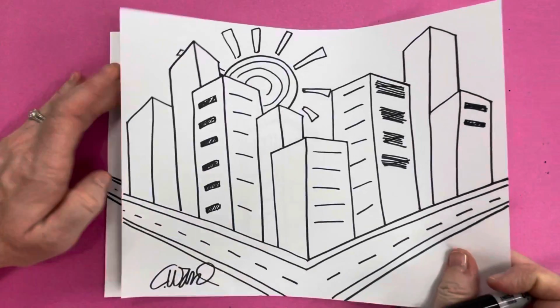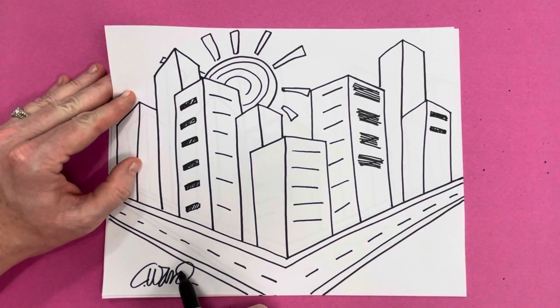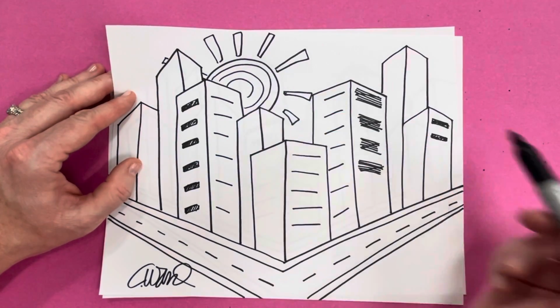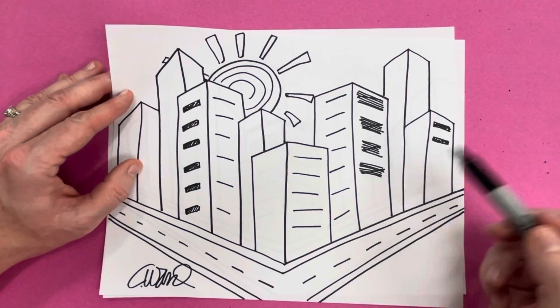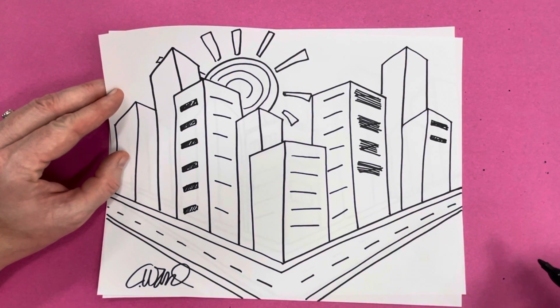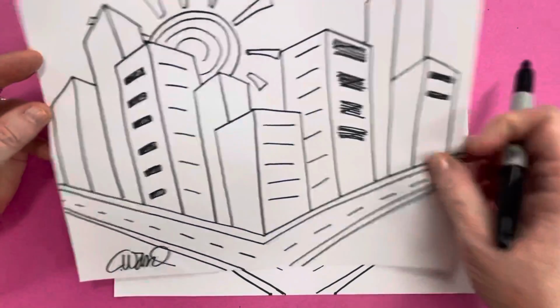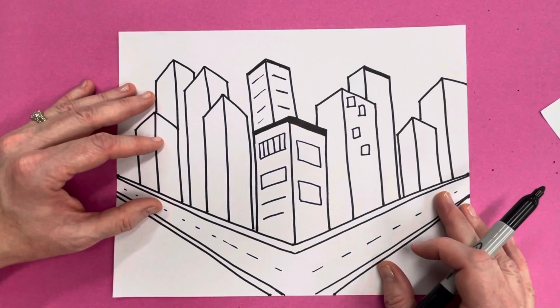I would like for you to sign your name at the bottom. I'd like for you to put something in the sky, and then feel free to add, you know, whatever other details that you would like to add. I can't wait to see your cities.